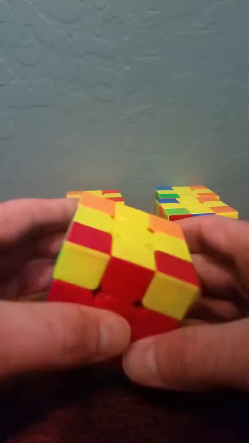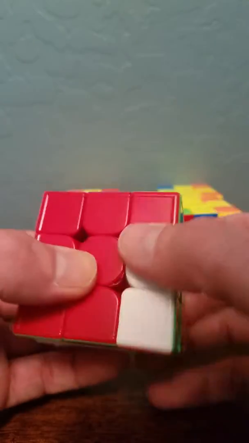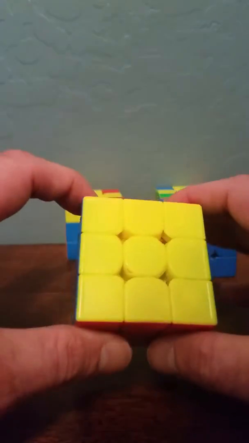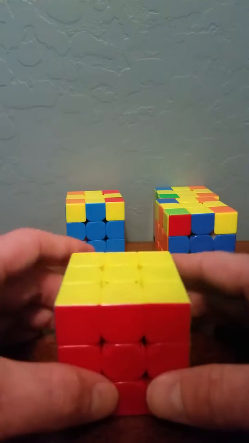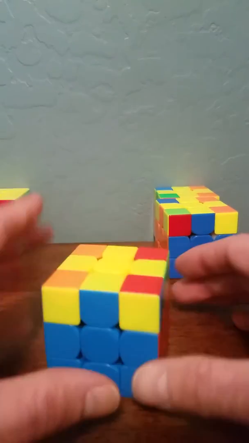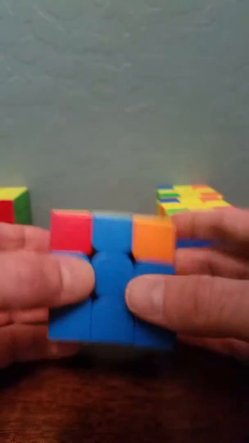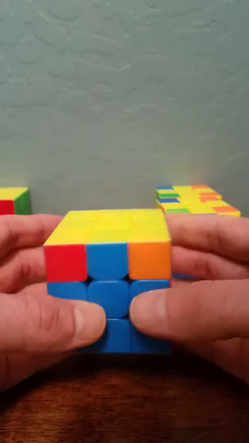If you see this and you perform the sexy move 3 times and F back, you get a PLL skip. You don't have any algorithms to do after getting your OLL done. But if you see a bar here, you can still perform that algorithm, and your OLL is done, but you have PLL to deal with.